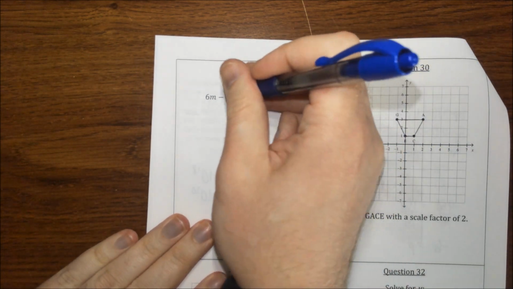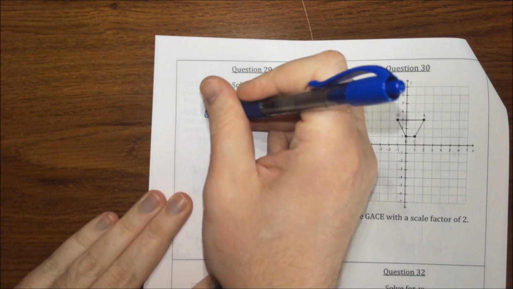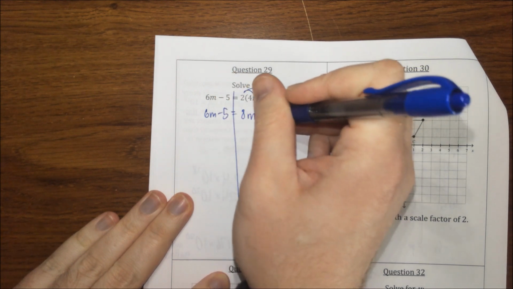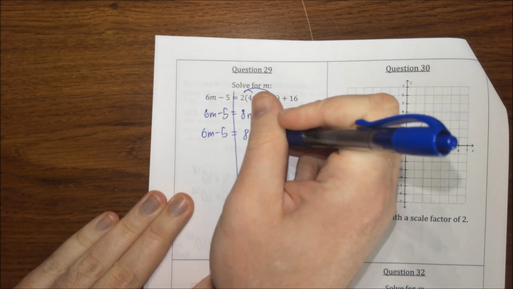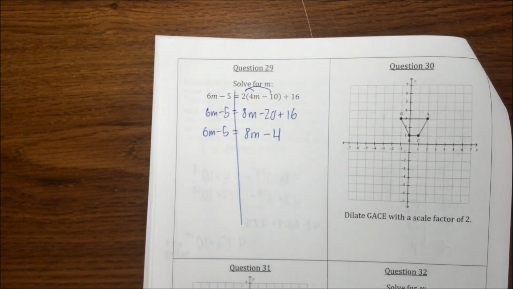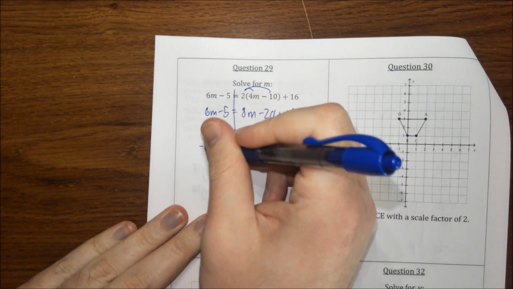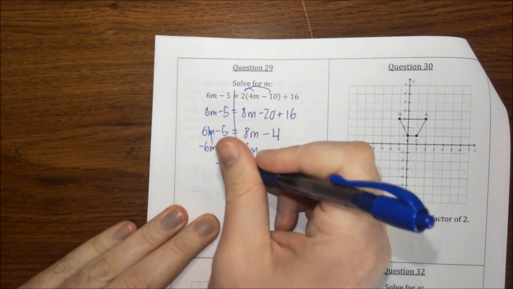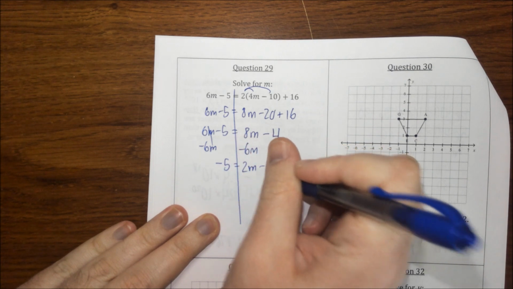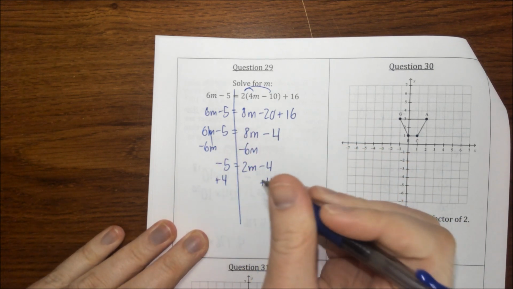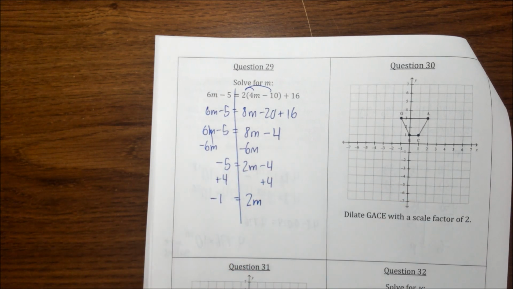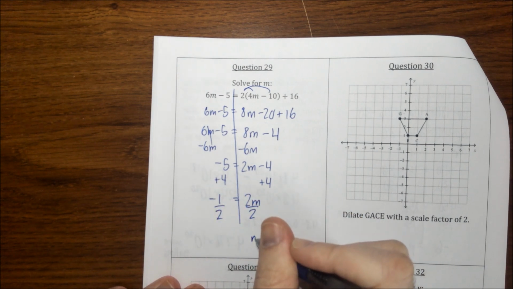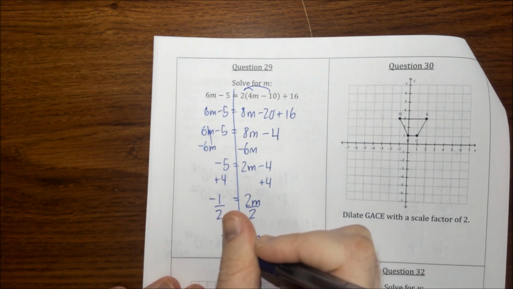Question 29 wants us to solve again. Let's fence and distribute. 8m minus 20 plus 16. Let's combine some like terms over here and get 8m minus 4. Let's move the 6m since it's smaller. And we get negative 5 equals 2m minus 4. Let's add 4 to both sides, and we get negative 1 equals 2m. Divide both sides by 2. And we get m equals negative 1/2.